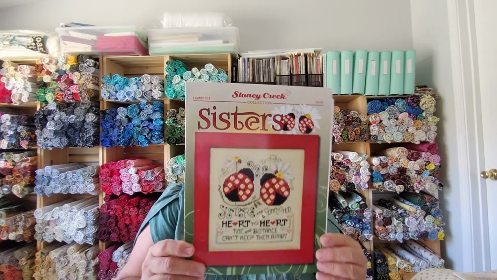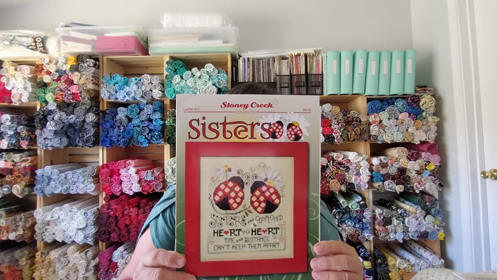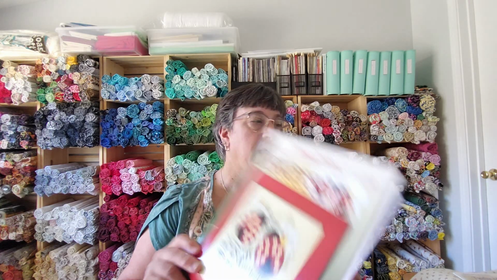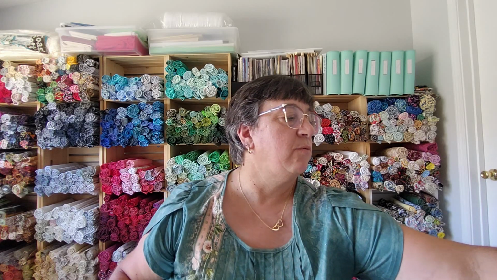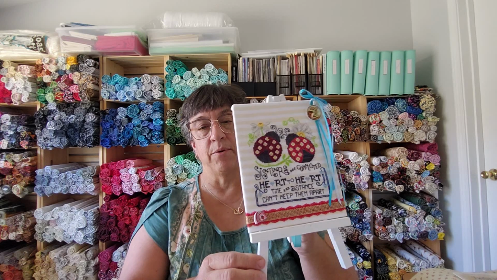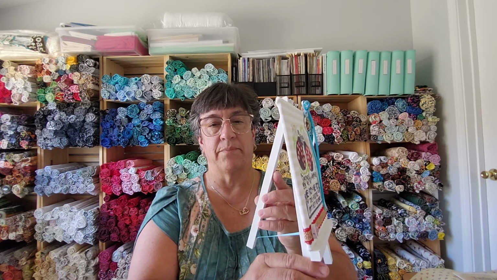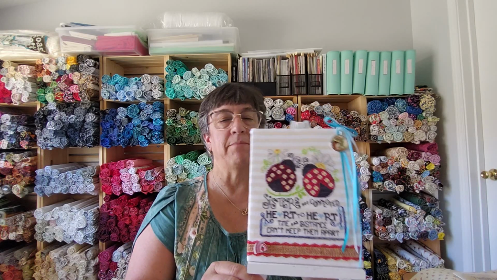The pattern that I used is Sisters by Stony Creek. And what I did with it was put it on a little easel type frame.